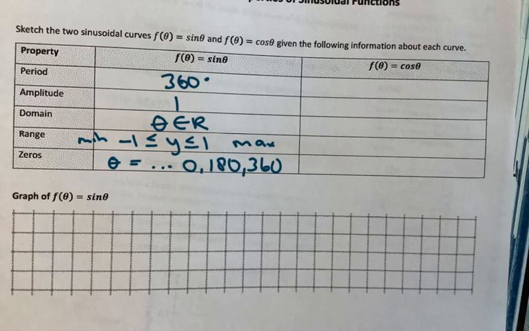For cos, our period is also 360 degrees. Our amplitude is also 1. Our domain is the same. Our range is the same.